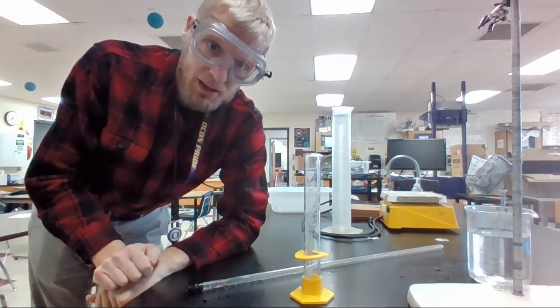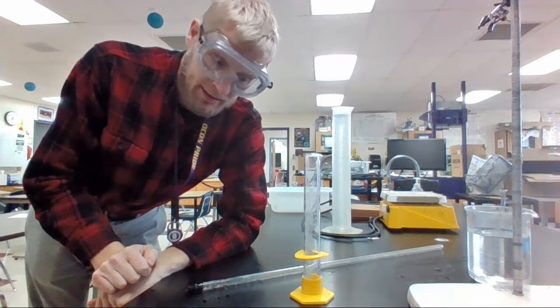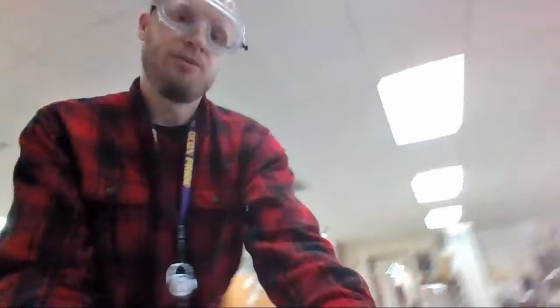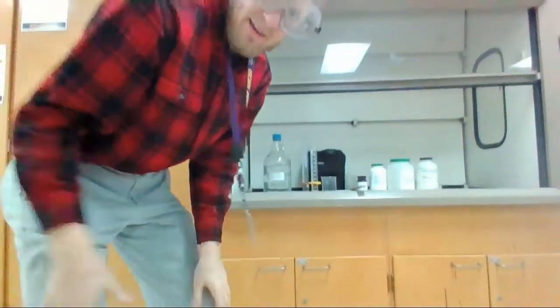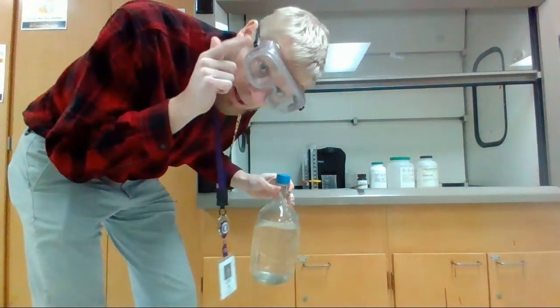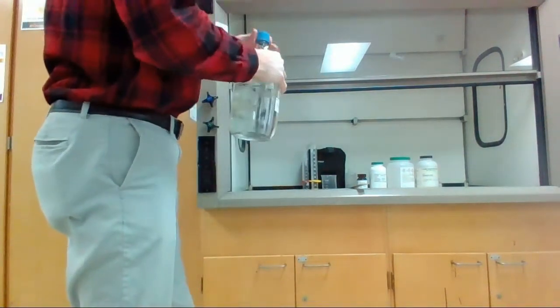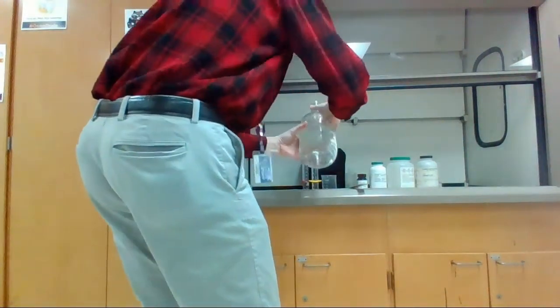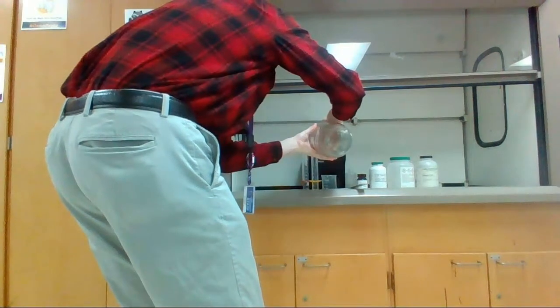So first off, we're going to mass the magnesium. And then we'll also get 10 mils of hydrochloric acid, 2 molar. So we go to the fume hood, get these. I don't want to put my laptop in the fume hood, so I'll put it right here. There's a decent view. So, notice how I got my goggles on. And measuring out 10 mils.